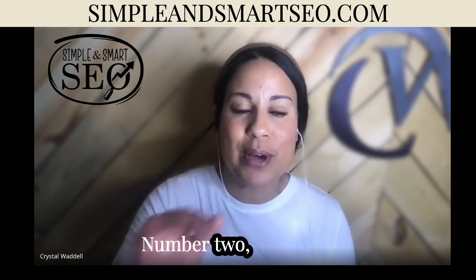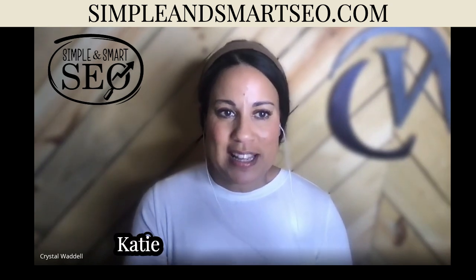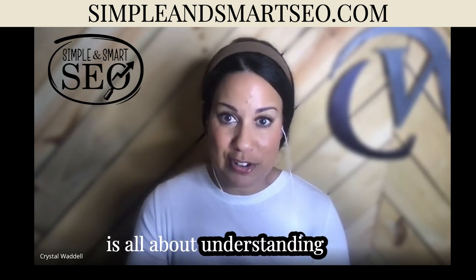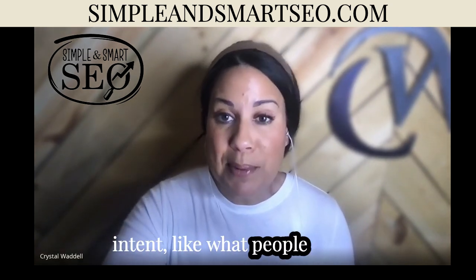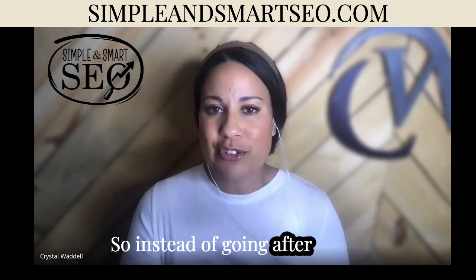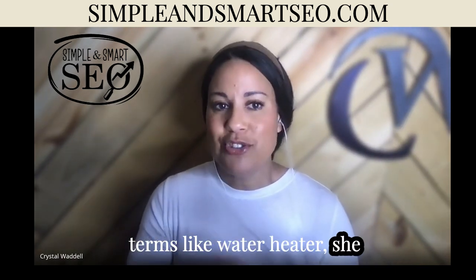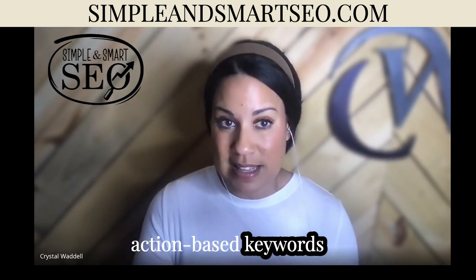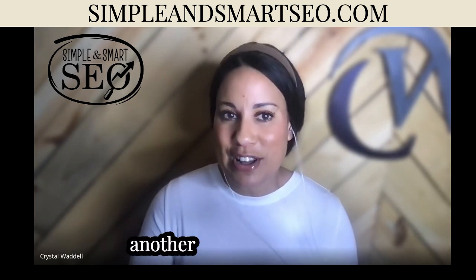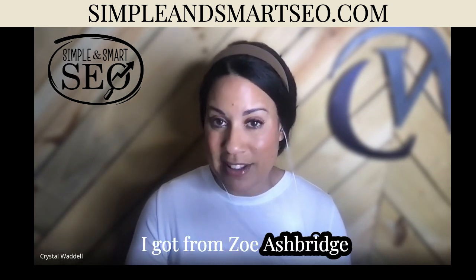All right, number two, simplifying keyword research. Katie talked about this and she explained that keyword research is all about understanding search intent, like what people actually want when they type in a query. So instead of going after generic terms like water heater, she suggested that we focus on action-based keywords like water heater installation.